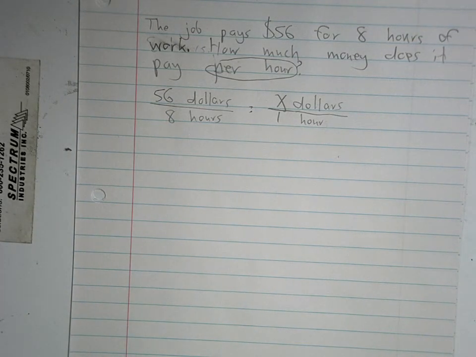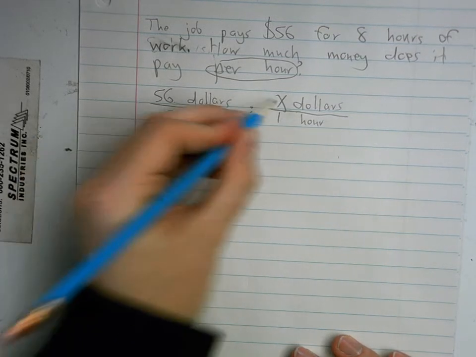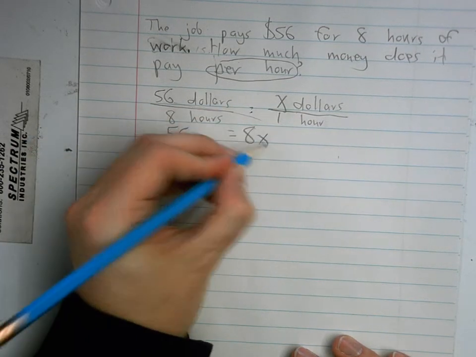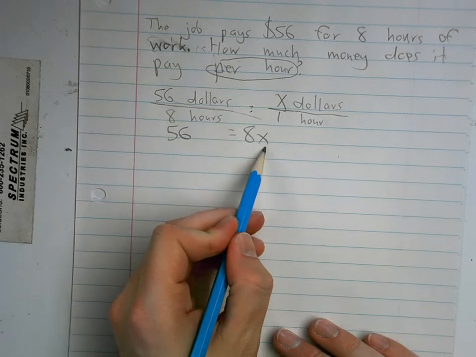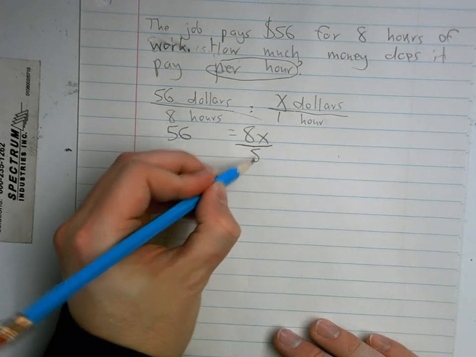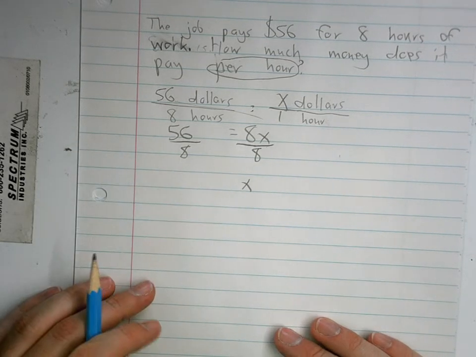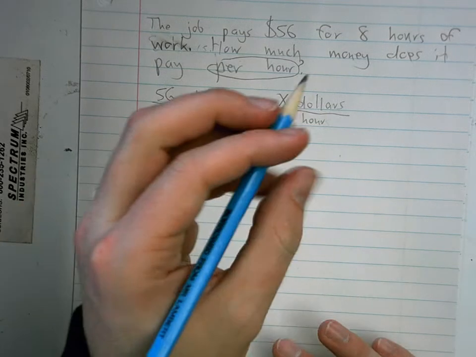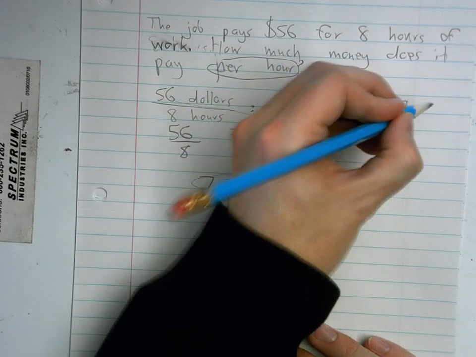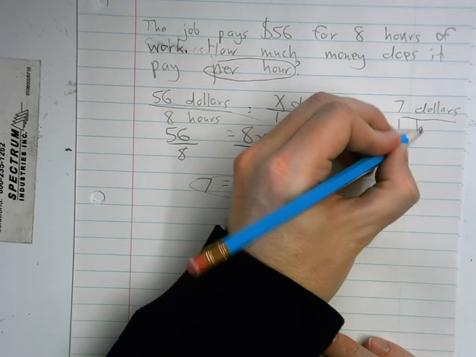Okay? So, what do I do now, Ben? Cross multiply. 56 times 1 is 56. 8 times x equals 8x. What now? Divide by 8. Since I'm multiplying my variable times 8, I have to do the inverse operation and divide by 8. And you guys probably know in your head that 56 divided by 8 is 7. Okay? So this job pays $7 per every hour, 1 hour.